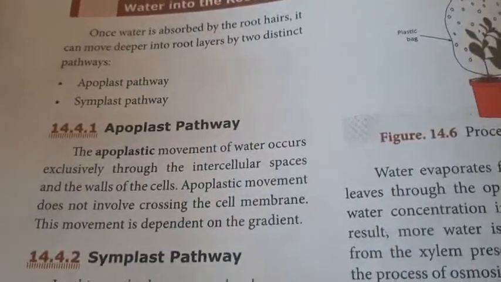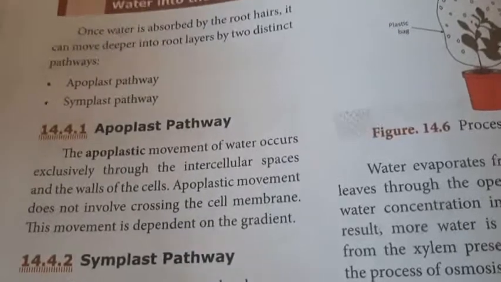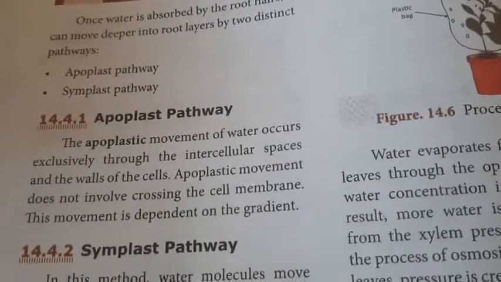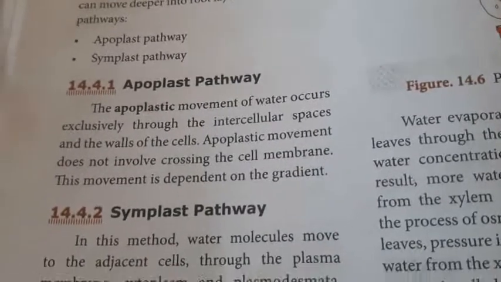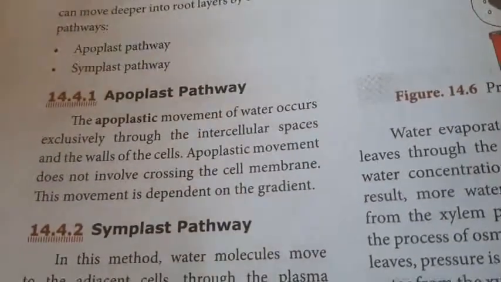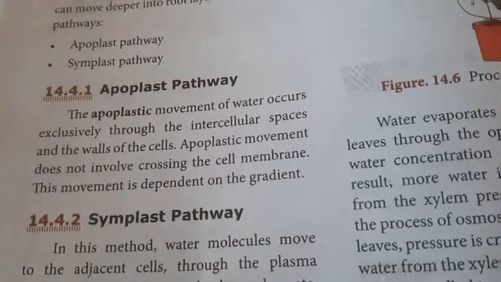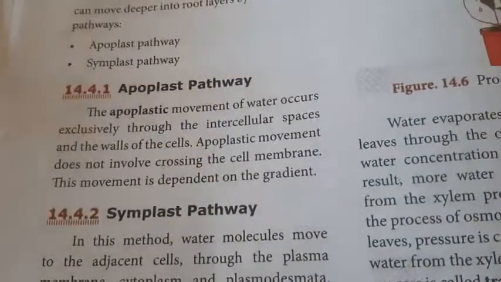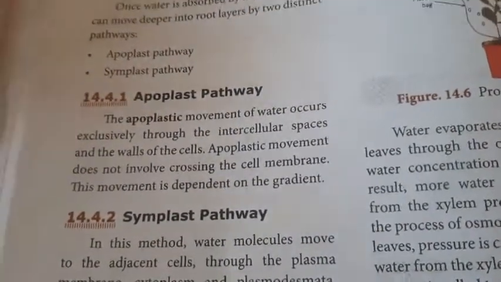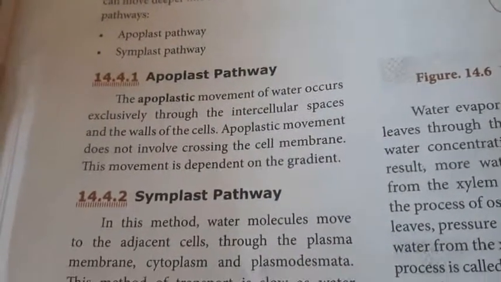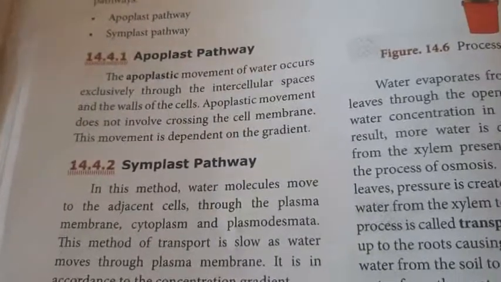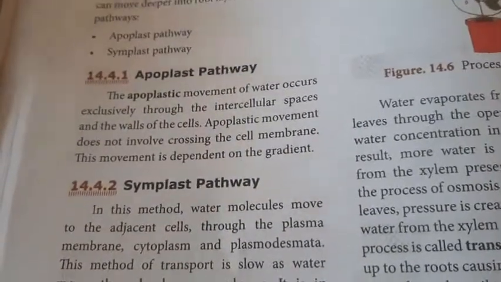Apoplastic movement of water occurs exclusively through the intercellular spaces and the walls of the cells. It is present only in the cells and cell walls. It does not involve crossing the cell membrane. This movement is dependent on the gradient.